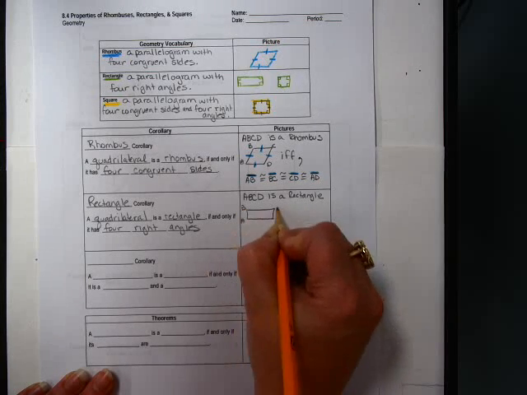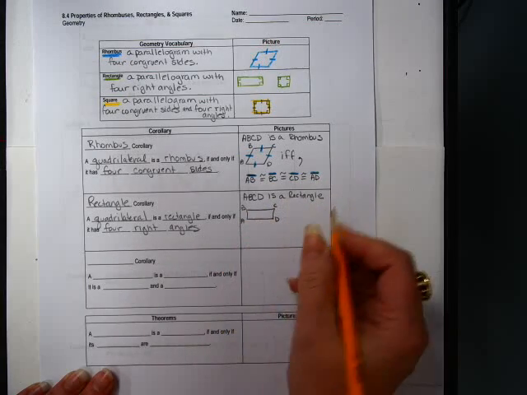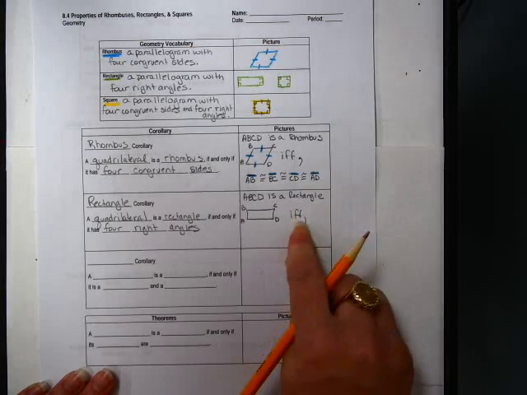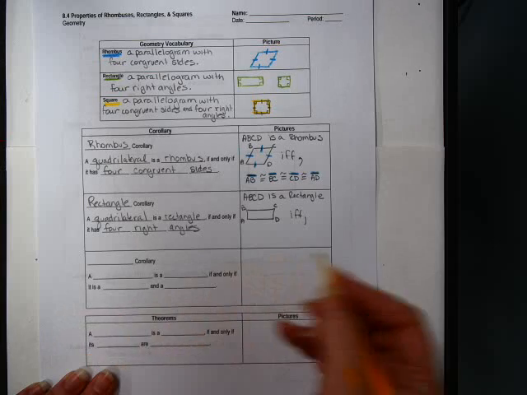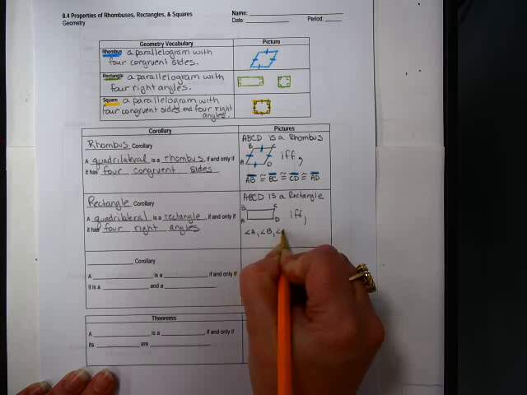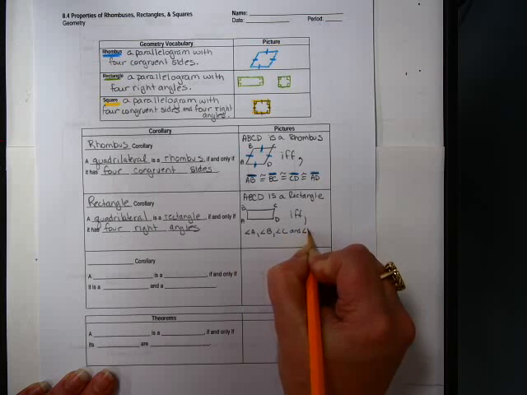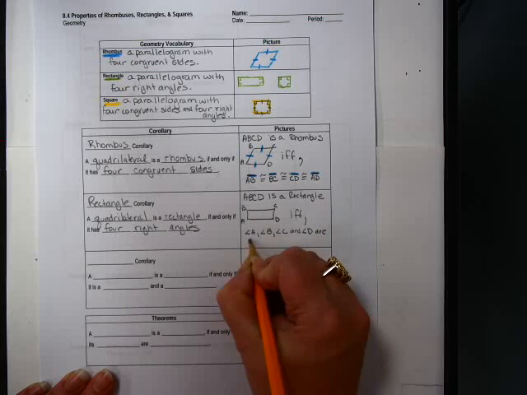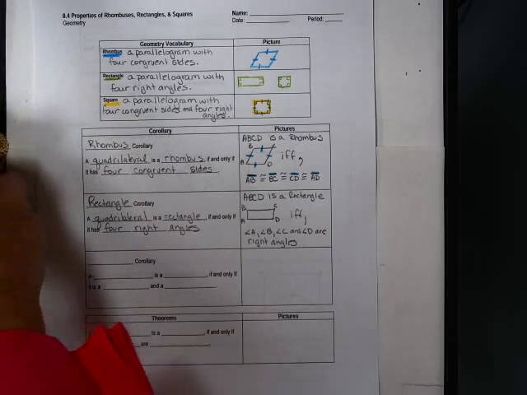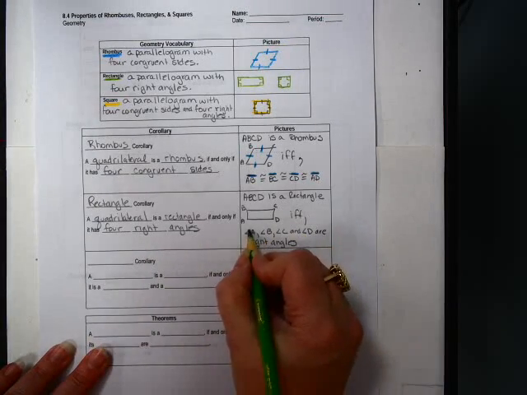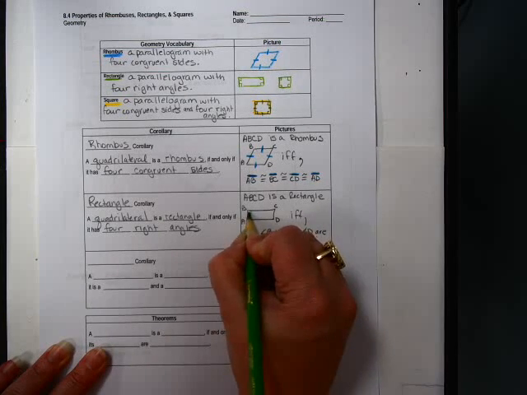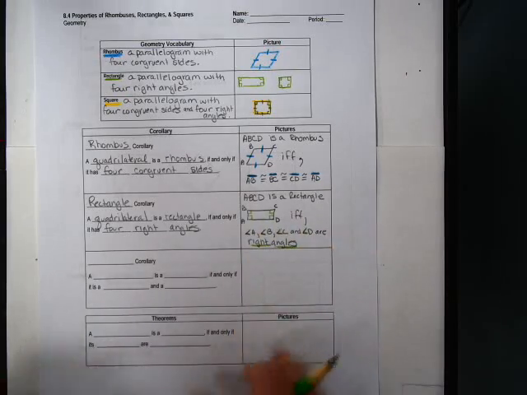A, B, C, and D, going all the way around, is a rectangle if and only if, so I'm shortening it, IFF, I know that angle A, angle B, angle C, and angle D are right angles. Okay, so that was in green. So if and only if angle A, angle B, angle C, and angle D are right angles. So there you go.